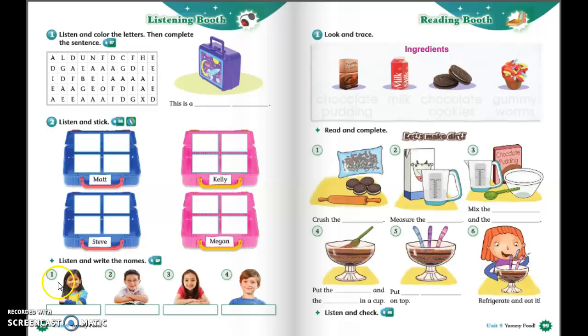Okay, let's. Number 1, who is she? She has a hamburger and a banana. She doesn't have an apple. What's her name? Kelly. Very good. So you have to write Kelly. Let's see number 2. He has a sandwich, 2 cookies. He doesn't have milk. What's his name? His name is Steve. Very good. So you have to write his name.